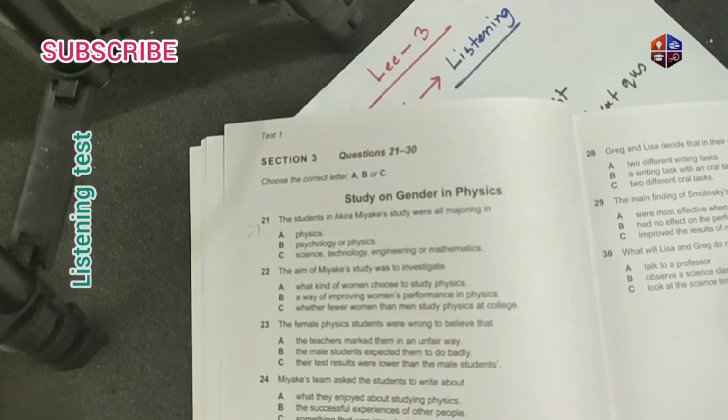You can watch American movies also. There are lots of movies on YouTube. At the initial stage, you can download the subtitle form, and that will help you to guess your answer.